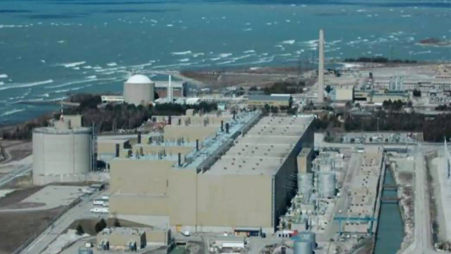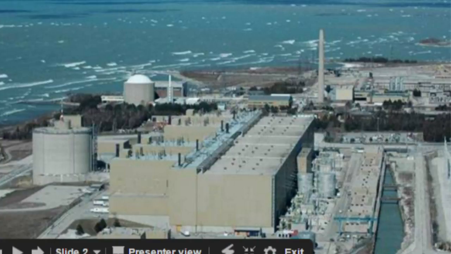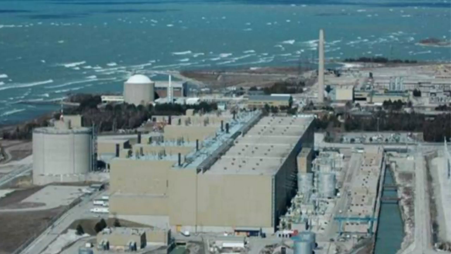And the reactor core is probably in the domed building. I've lost my cursor. There it is, and it's gone again. Anyways, the reactor core is probably in the domed building, or it might be in this big rectangular building here as well. Nuclear reactors are always next to some sort of water source because they need the water to cool the reactor down, and they need water to spin the turbine once it gets turned into steam.